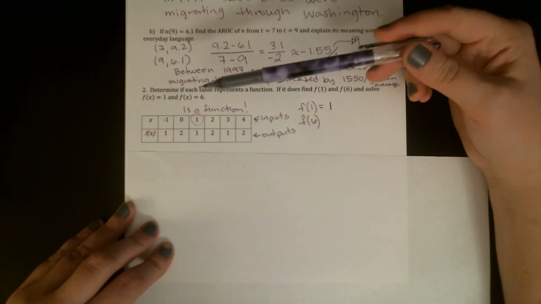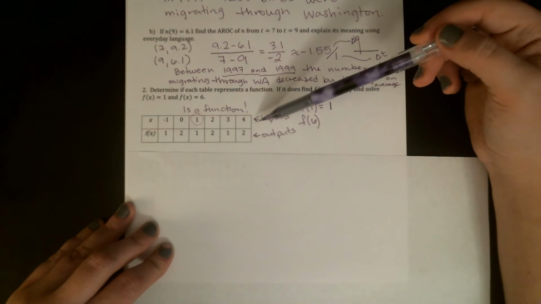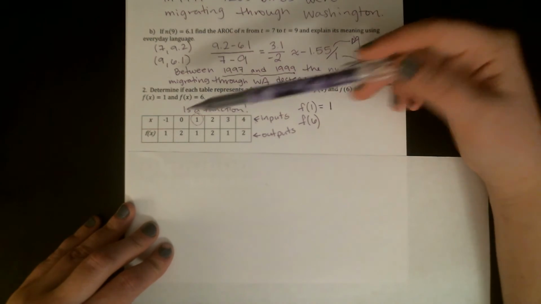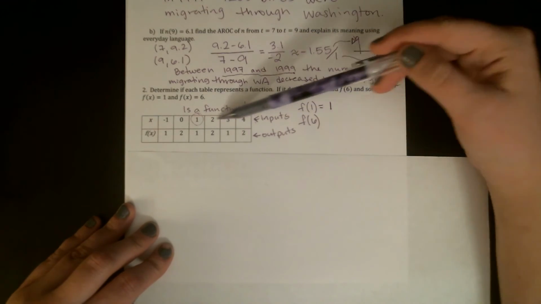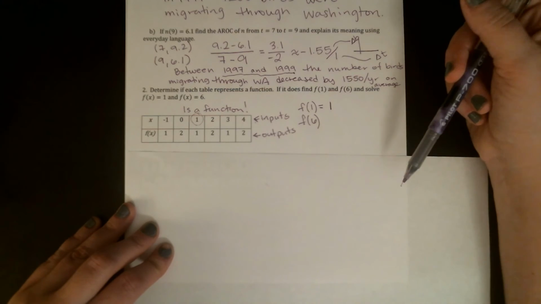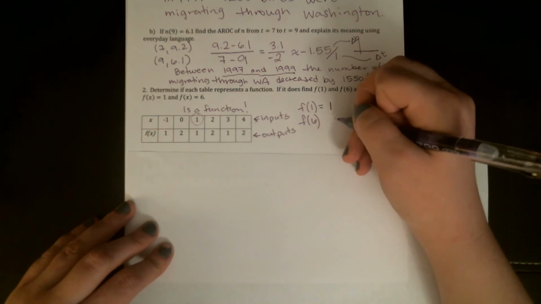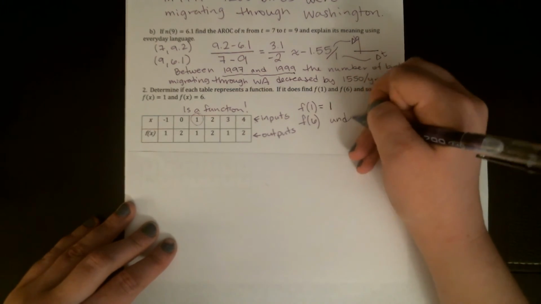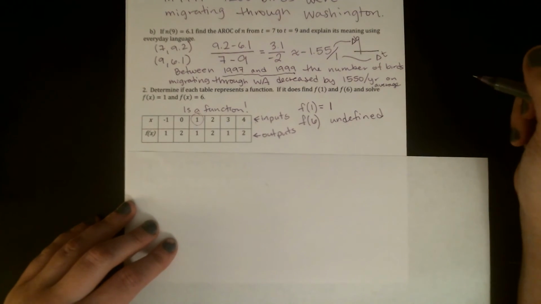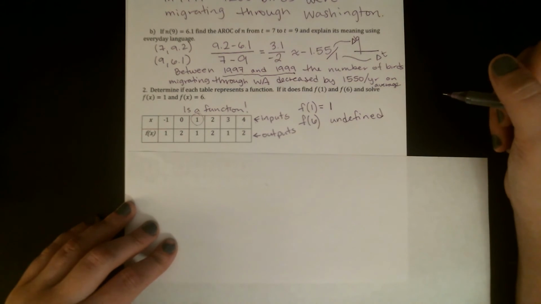So here, I'm not expecting you to extend out the pattern and say f of 5 would be 1 and f of 6 would be 2. I'm expecting you to say 6 is not one of the possible inputs of this function, so 6 is not in the domain of this function, which means the function is undefined for the input of 6. And that wording is important. There are some alternatives that I would take.